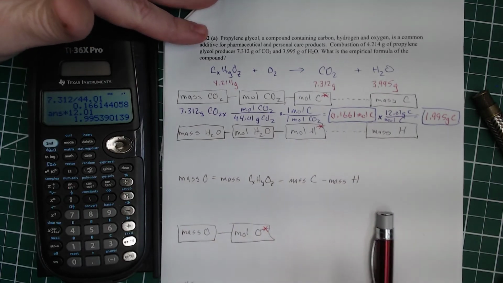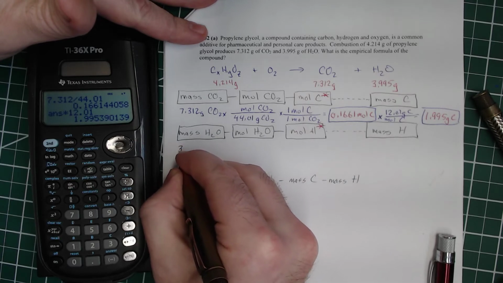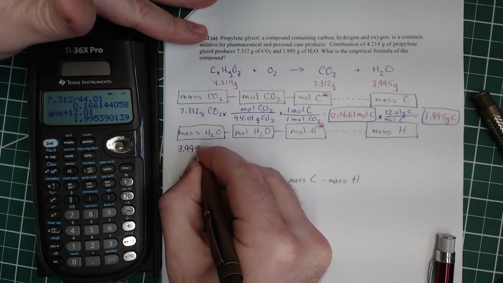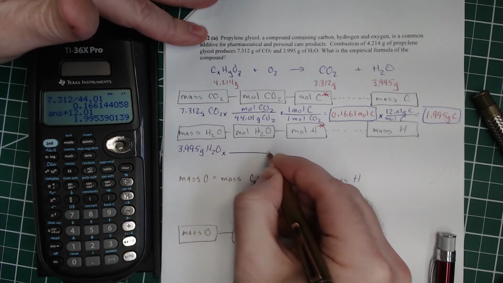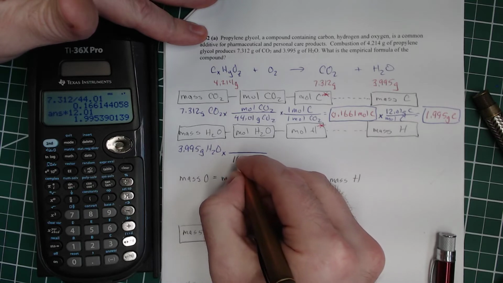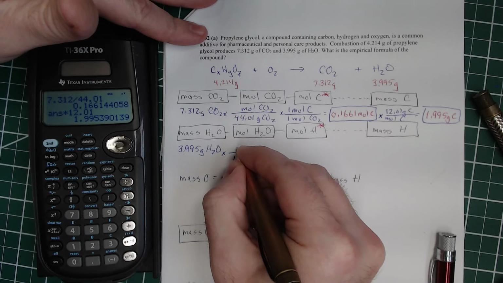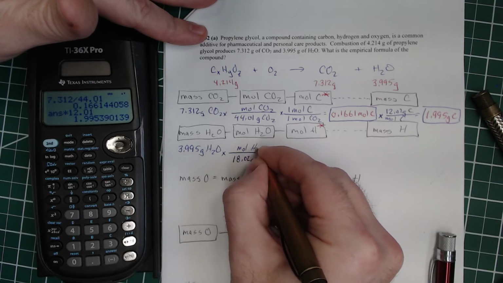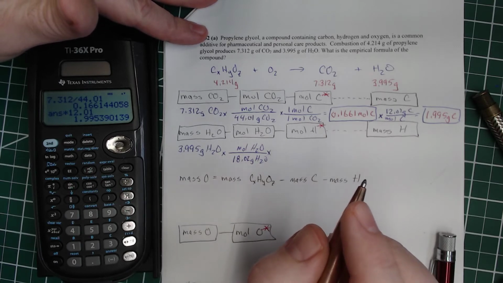All right, let's do the same calculation, but with water. With water, we had 3.995 grams of H2O. We'll divide by the molar mass of H2O. The molar mass of H2O is 18.02 grams H2O per mole of H2O. So that tells us how many moles of H2O we have.